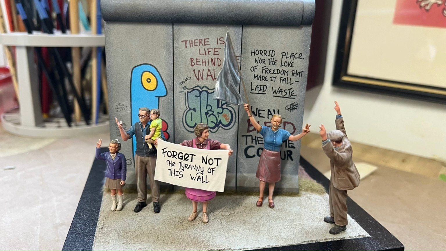This is the completed model kit after painting, weathering, and building the diorama. I think I've done a fair job on this project. It does capture the essence when the wall came down. The composition is good. When I look at it, I sense there's a celebration going on. The wall itself is convincing. It screams Berlin Wall with its many graffiti.